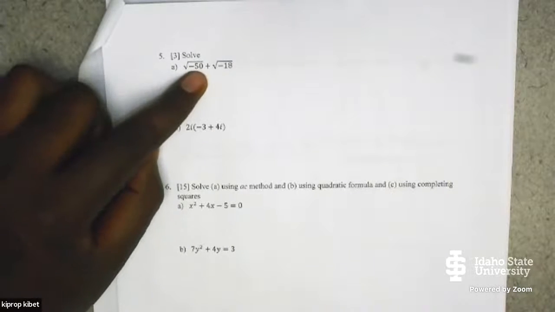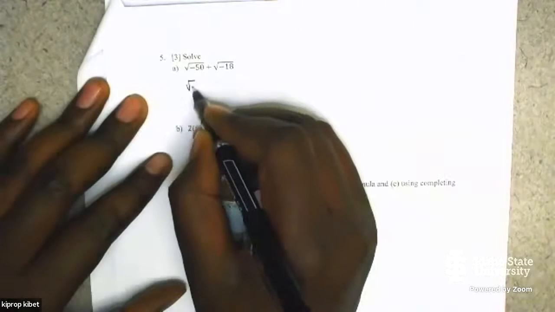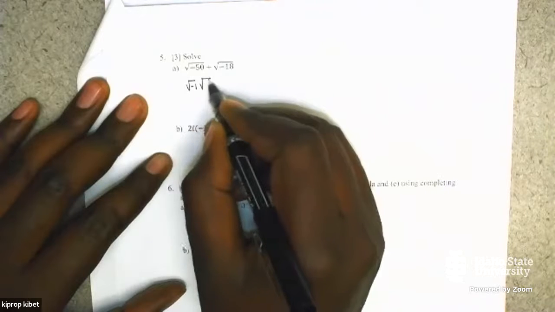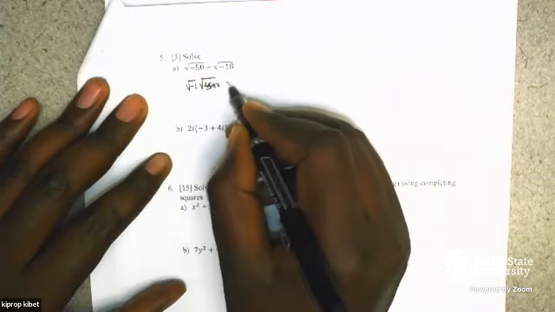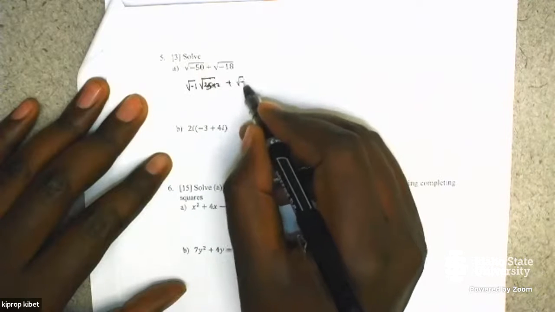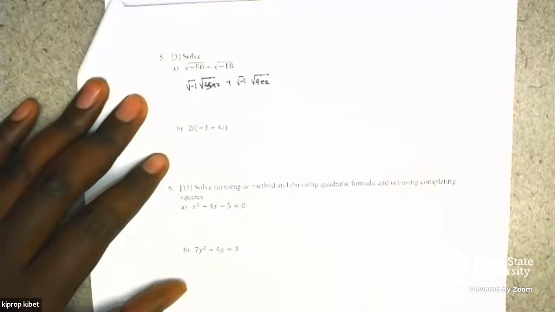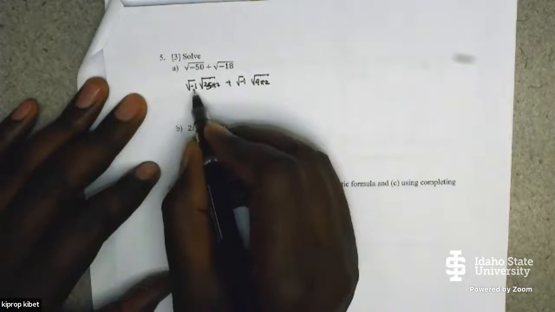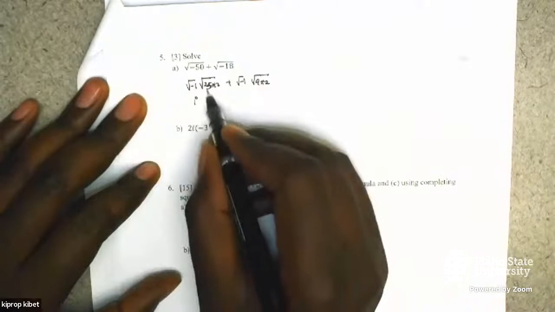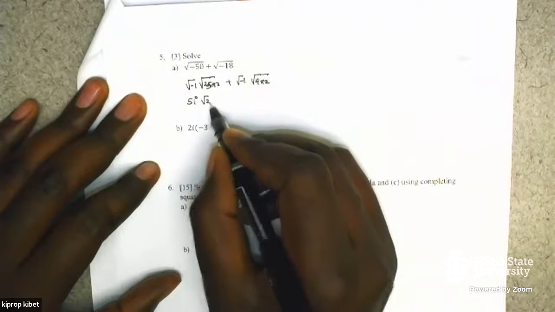Solve this. So again, this one was easy because this is the same as the root of -1 times the root of 25 multiplied by 2, plus the root of -1 times the root of 9 multiplied by 2, right? So the root of -1 is what? i. The root of 25 is what? 5i. The root of 2 is the root of 2.